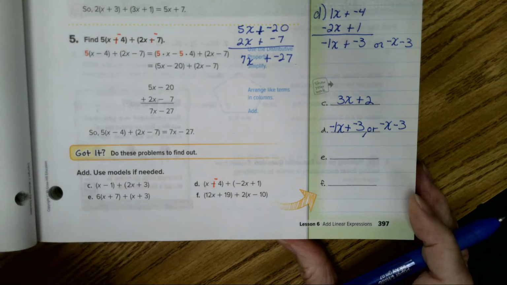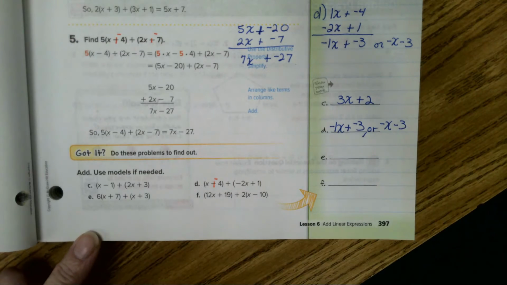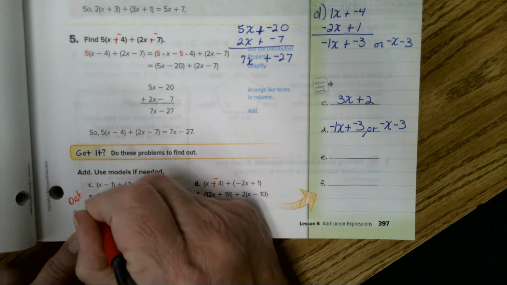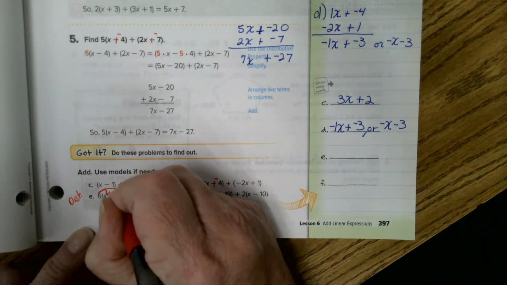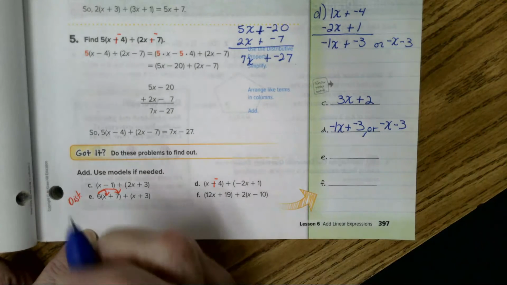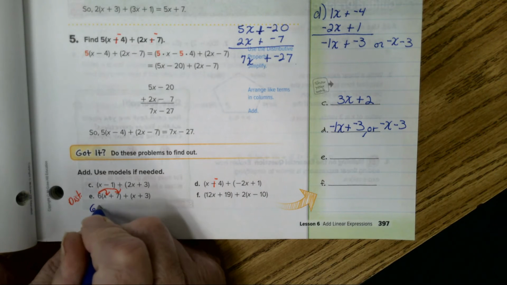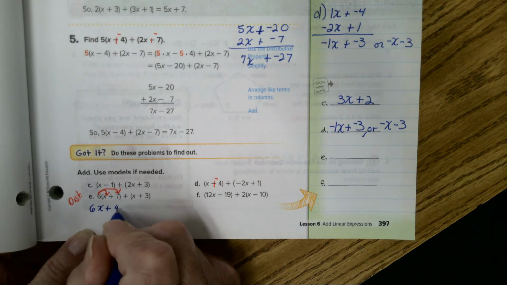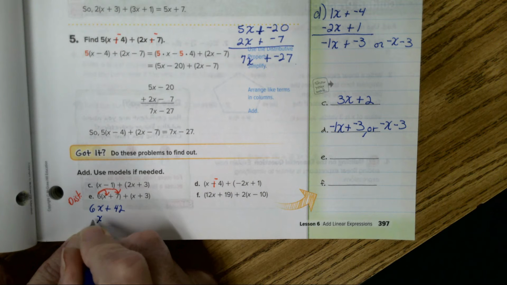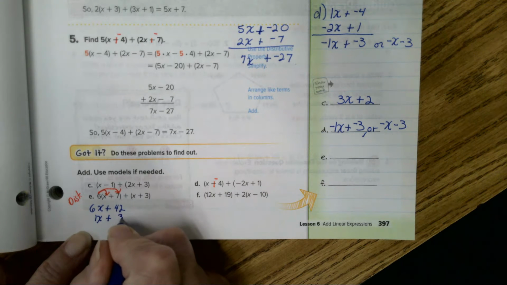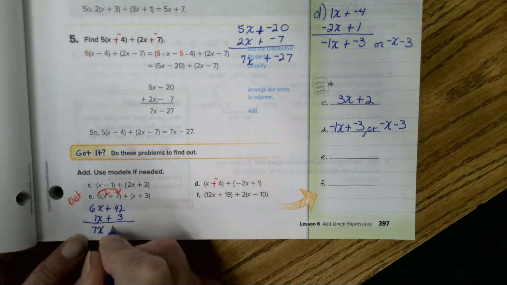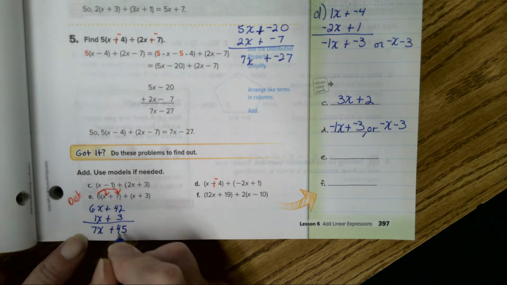Okay, letter E. Here we have an example using the distributive property. The 6 has to visit x and the 6 has to visit 7. So you will rewrite it as 6x plus 42. And now I'm going to put the x under the 6x. We can make that a 1x. Plus 3. Do this neatly. You end up with the answer 7x plus 45.